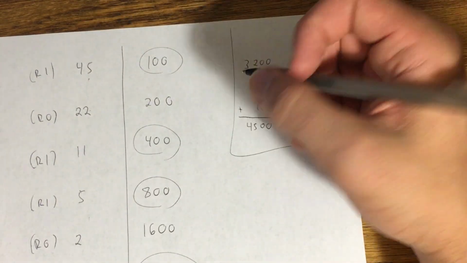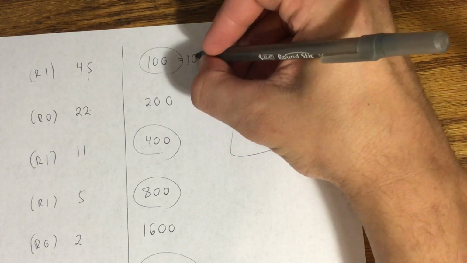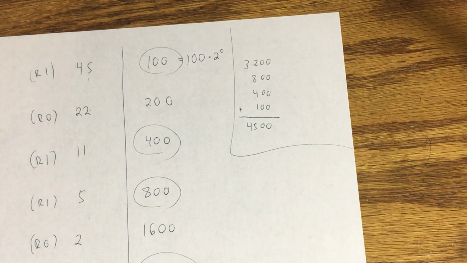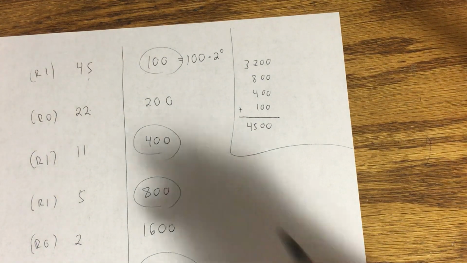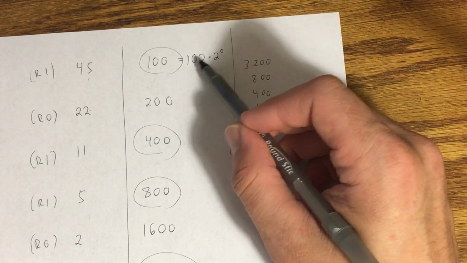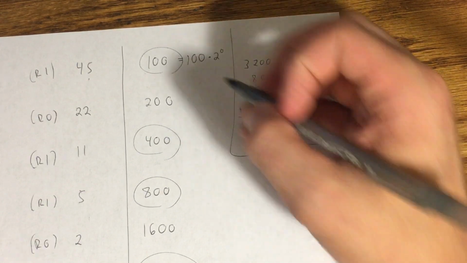I was doubling. 100, again, we're thinking in terms of base 2 here. Notice 100 is the same thing as 100 times 2 to the power of 0, right? You wouldn't normally think to write it that way, since 2 to the power of 0 is 1, and 100 times 1 is just 100. But I'm looking for a pattern here, and this is going to help me.